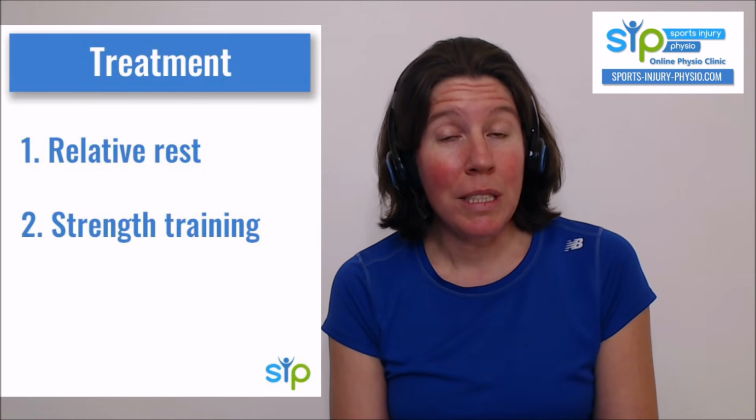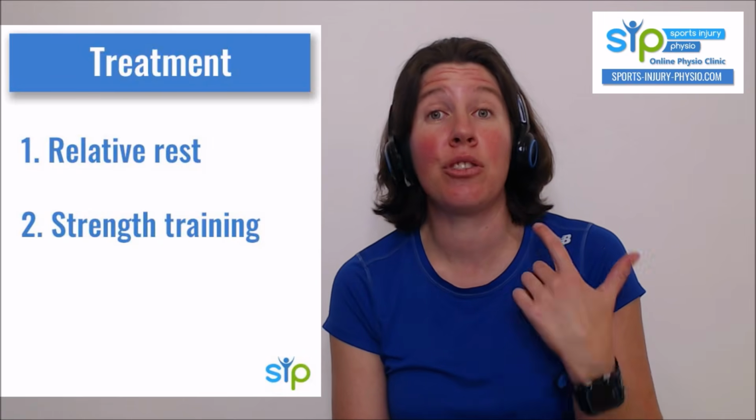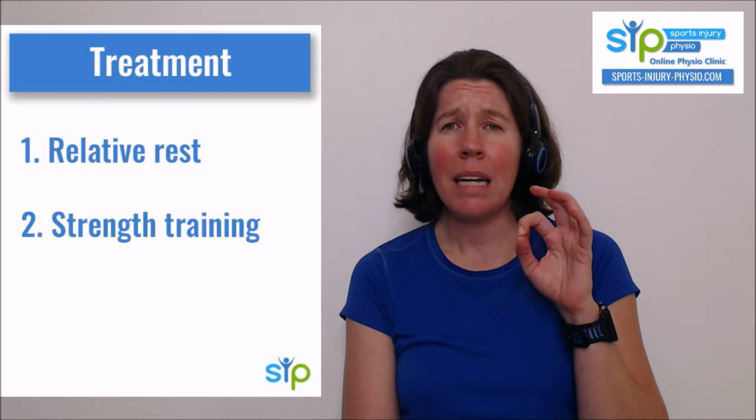If I can get my picture up, there we go. So treatment for hamstring tendinopathy, proximal hamstring tendinopathy, is the same as for all tendinopathies really. It's relative rest and strength training. Now, before I get into the details of those, let me just explain a little bit more about the pathology.